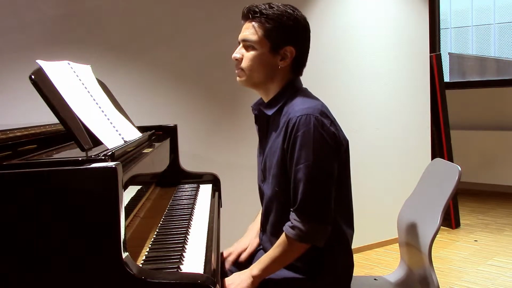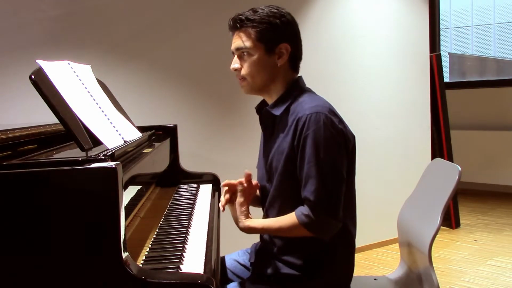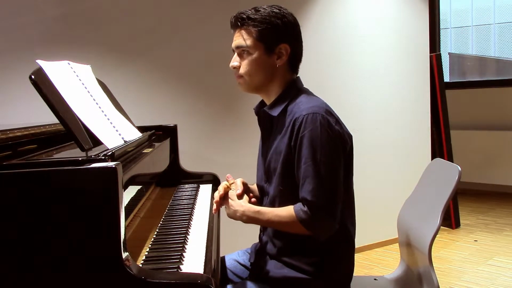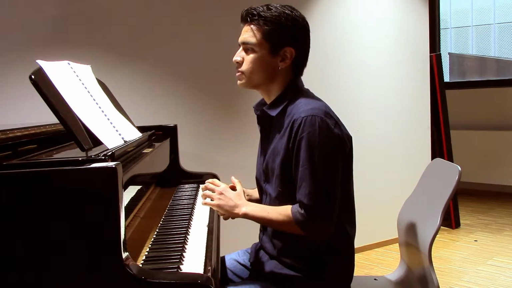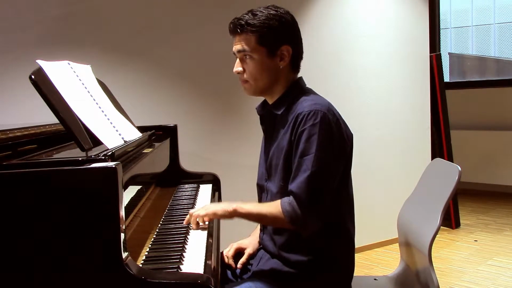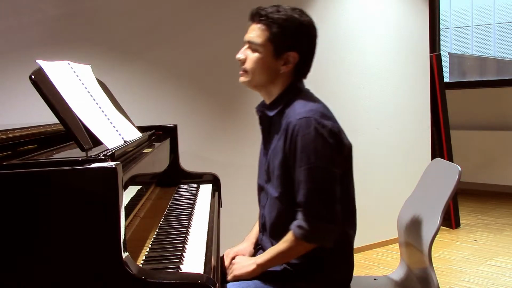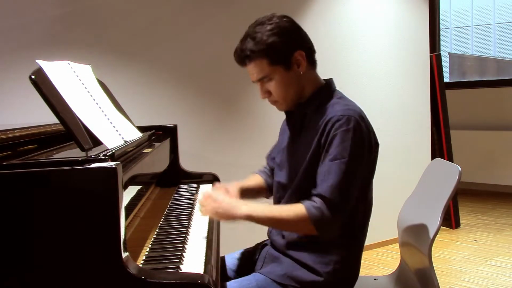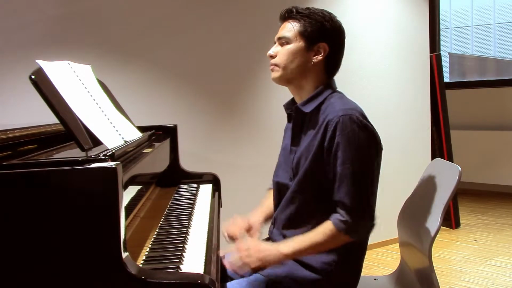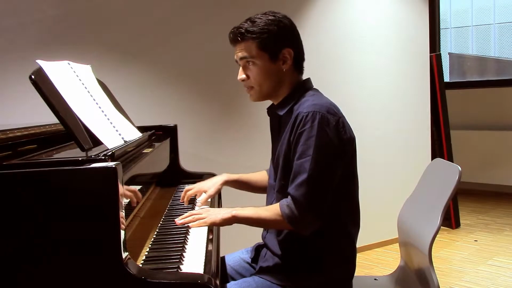Some of the things that are building up this tension, besides the increase in the volume, is also the use of the chords in the left hand. Chords are a group of notes played together. And I don't know if you notice this, but it's already there in the first sonata. Let's continue.